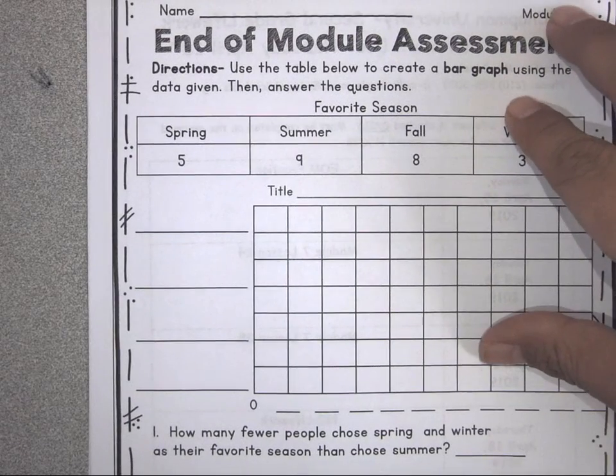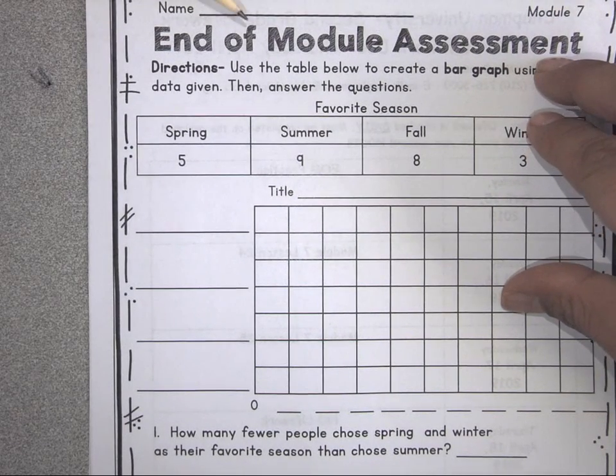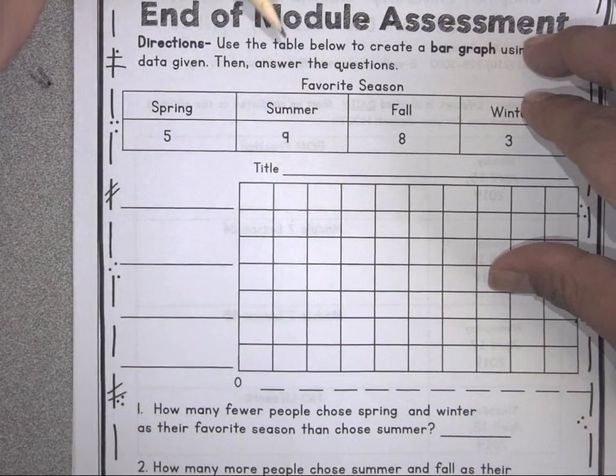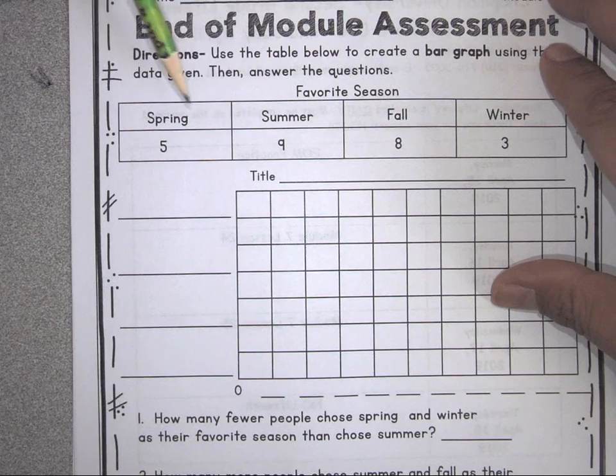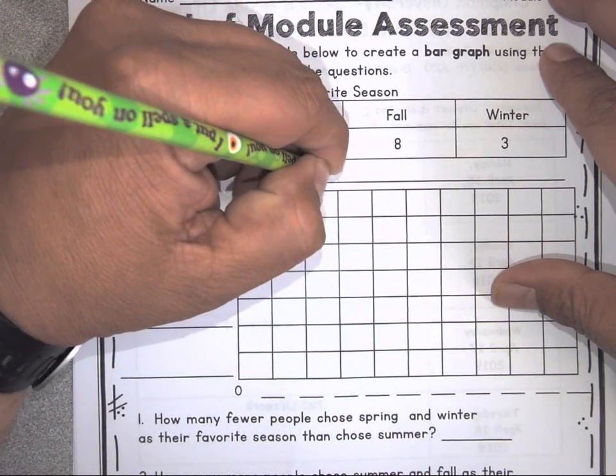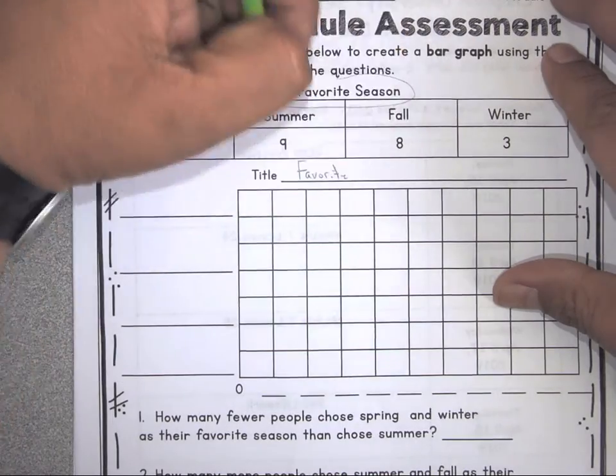So today's homework is the end of Module 7 assessment. It's four pages long, but it just fills up pretty. It's actually pretty easy. For the first part, it's a bar graph, and they have a title. The title is "Favorite Season." It's right here on the top, Favorite Season.